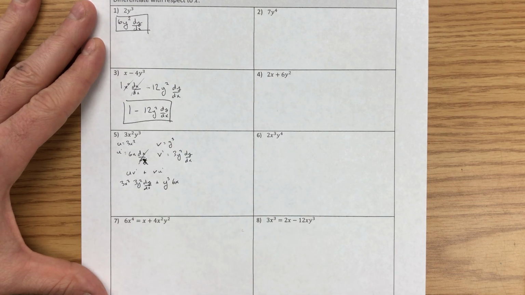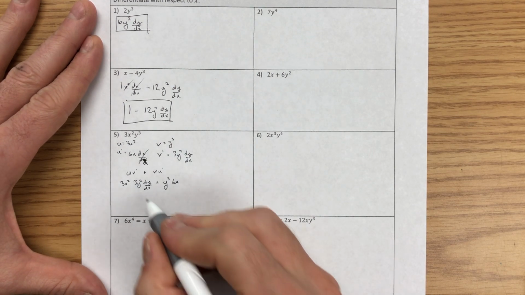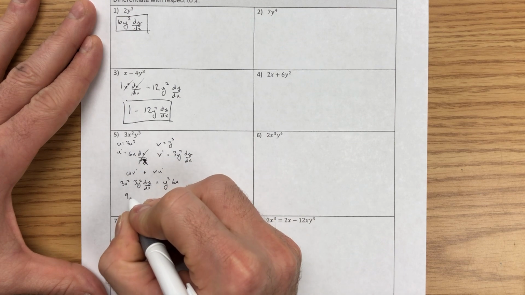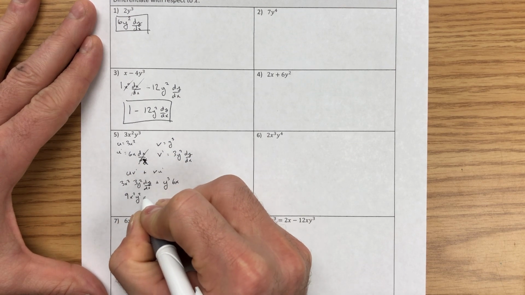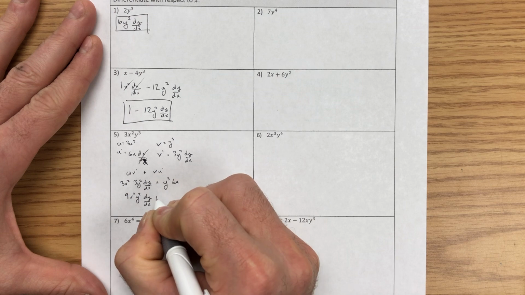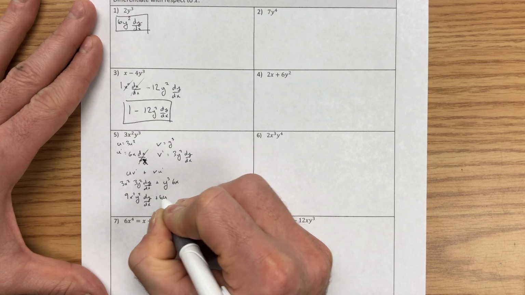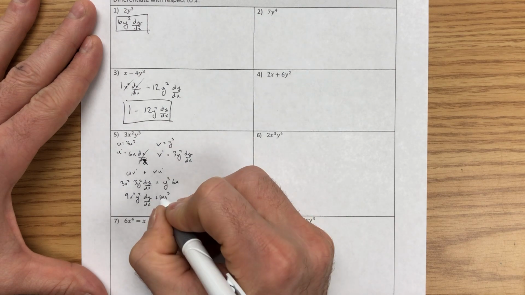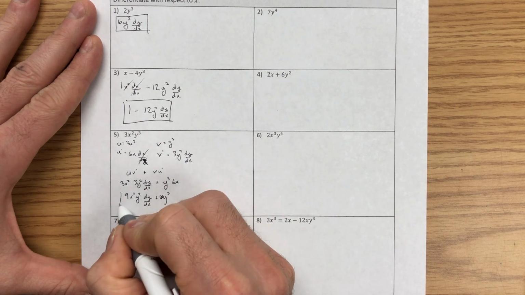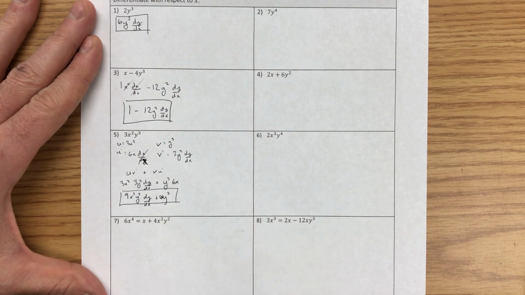And so at this point, we just go ahead and simplify what we can. This is 9x squared y squared dy dx plus 6y cubed. Actually, I should put that 6xy cubed, if we do it alphanumeric.